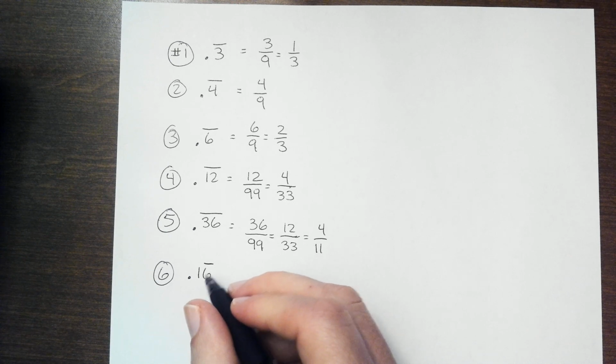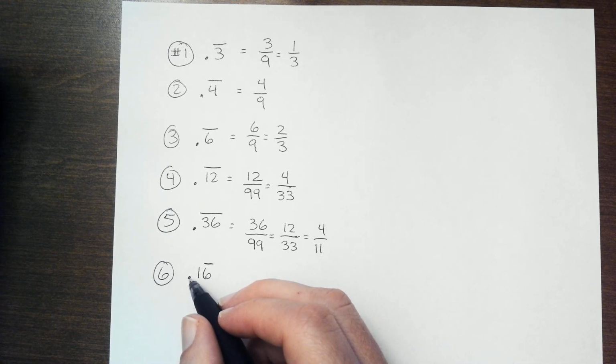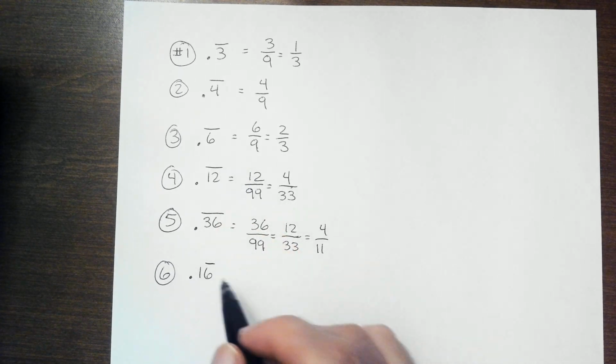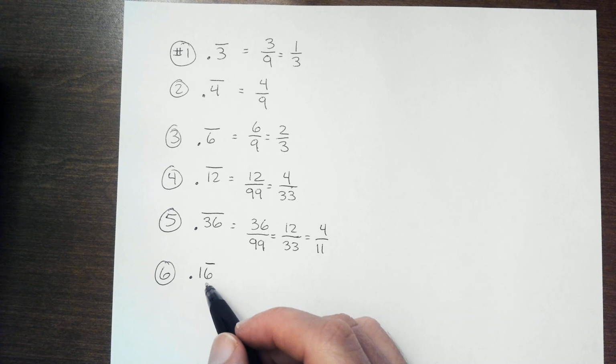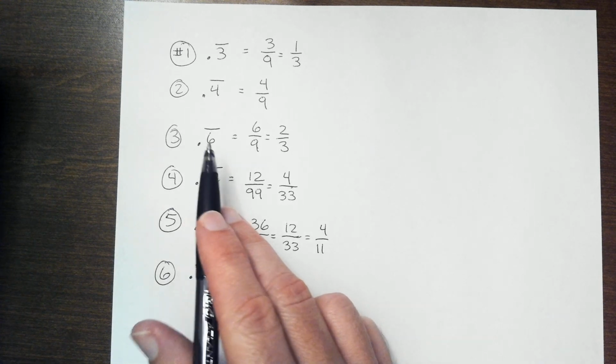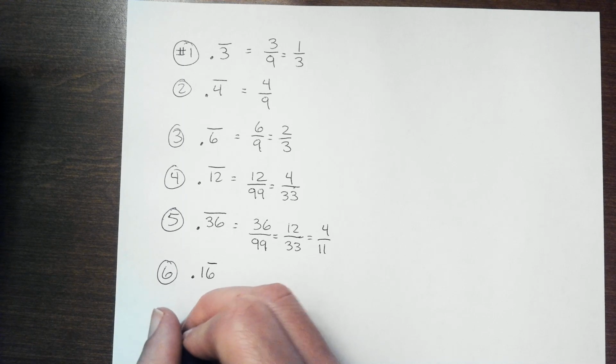Now this last one, this would be 0.16 repeating. So it's 0.166666. You cannot do this trick when just the second digit repeats, or just the third digit. It has to be the first 2 digits or the first digit. Even the first 3 digits, something like this.